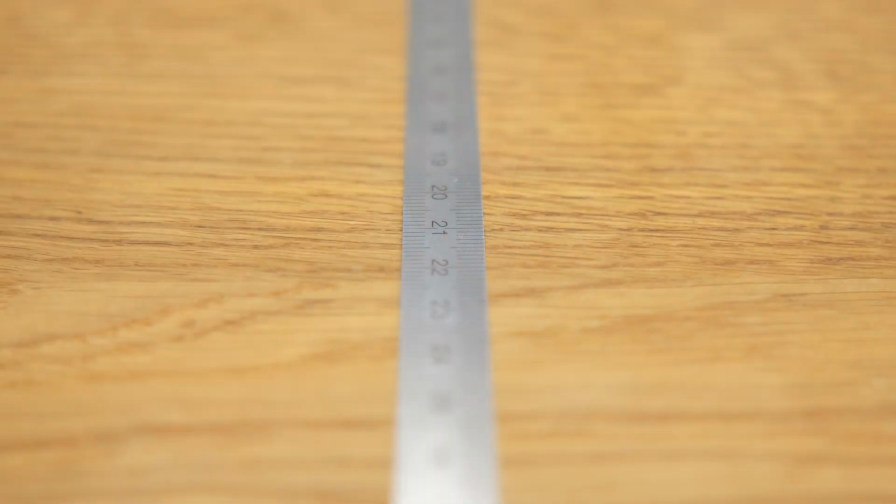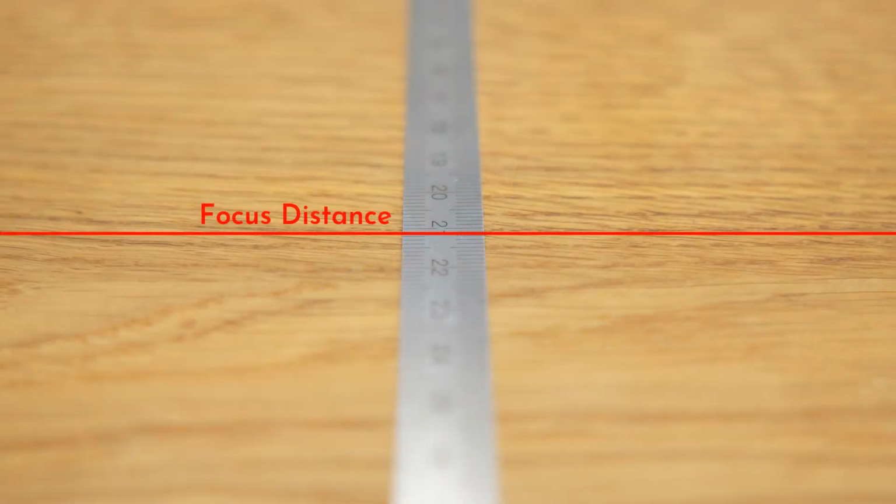So let's get right to it and start with a few basics that we need to talk about focus stacking. So when we take a picture, then only objects at a certain distance from the camera are in focus. That's called the focus distance. Everything that's closer to the camera or further away gets successively more blurry.